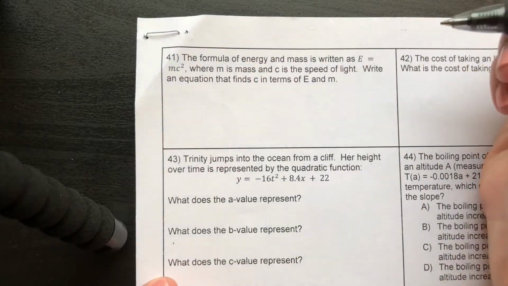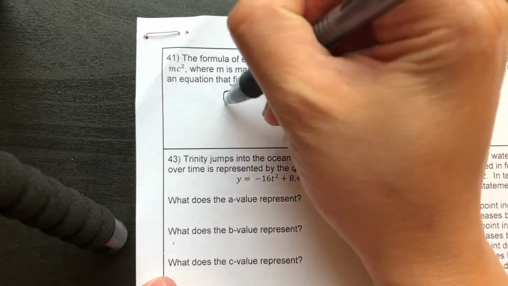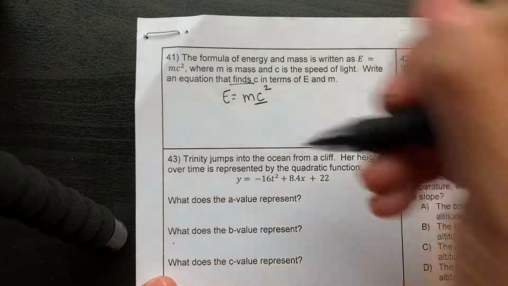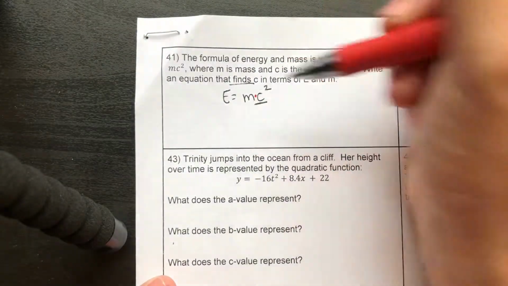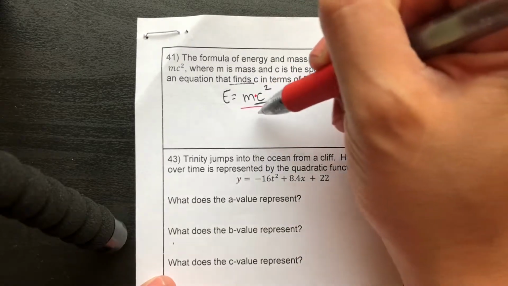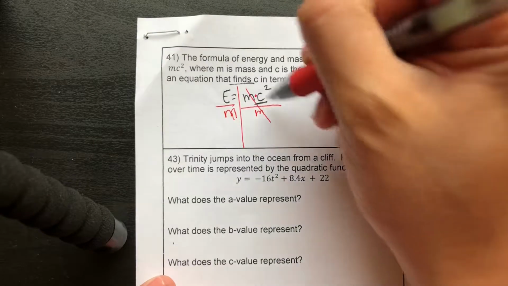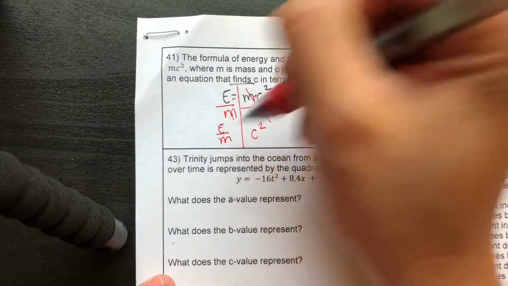Okay, so it's asking to find an equation for C in terms of E and M. So if I'm starting with E equals mc squared, this is the one that I'm trying to get by itself. In order to do that, my first step, because this is m times c squared, I'm going to divide by m on both sides. These cancel out, and then I bring down the c squared on this side. I have e divided by m on this side.